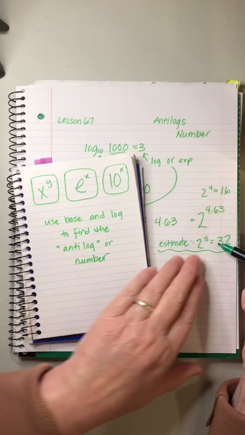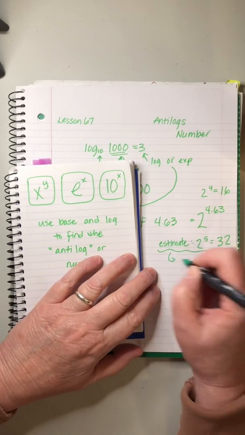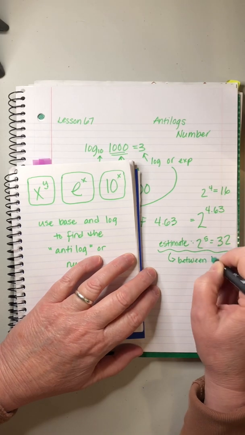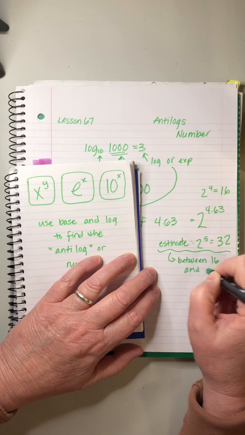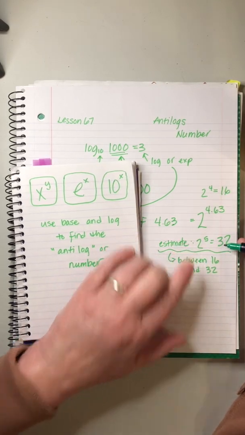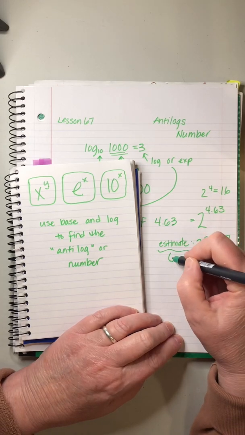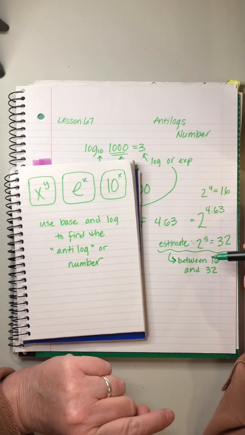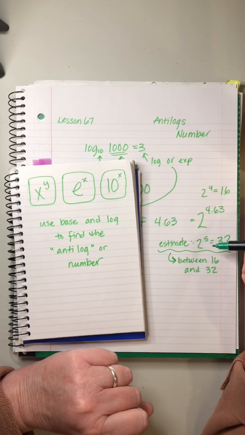Technically, I should say that my estimate is going to be between 16 and 32, right? It should be much higher than 16, but it's going to be less than 32. So technically, that's how I want to word my estimate. And that's my favorite kind of estimate, where you give a range rather than just a specific target.